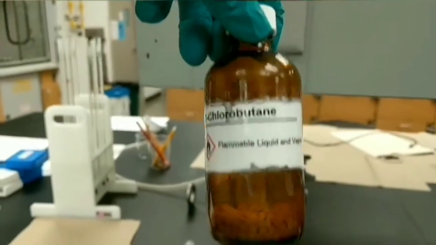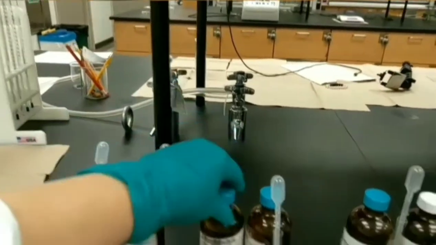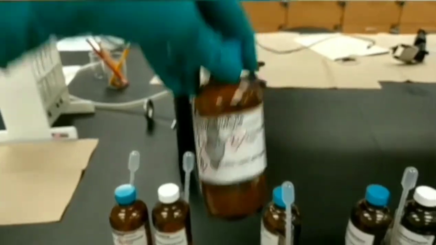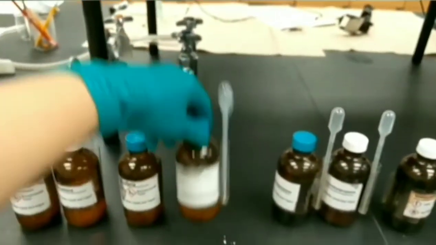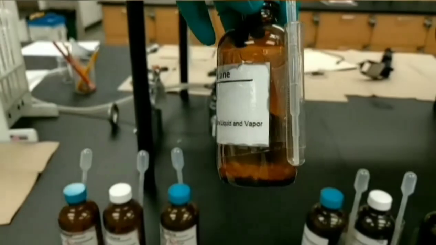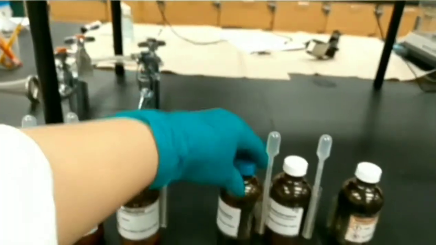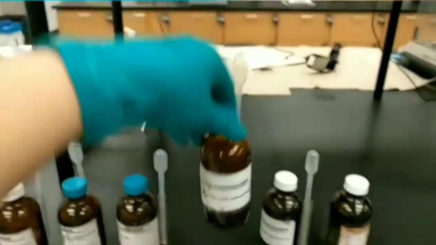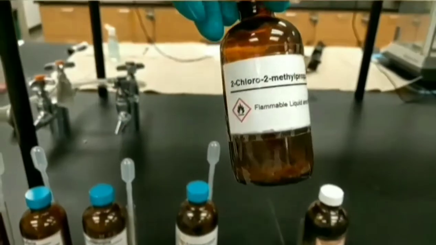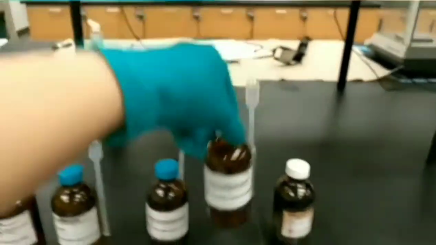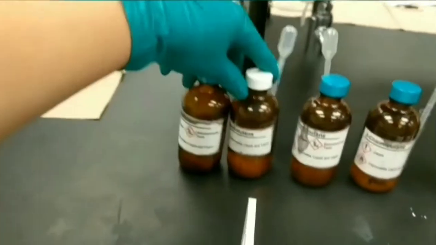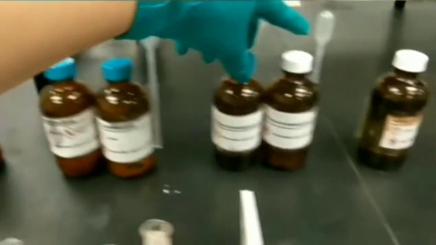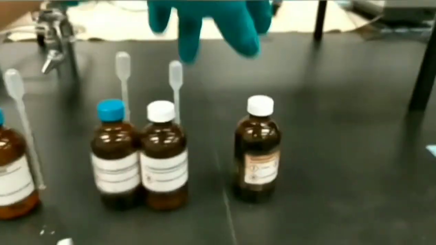This is 1-chlorobutane, 2-bromobutane, 2-chlorobutane, 2-bromo-2-methylpropane, and 2-chloro-2-methylpropane. These 2 are primary alkyl halides, these 2 are secondary, and these 2 are tertiary alkyl halides.